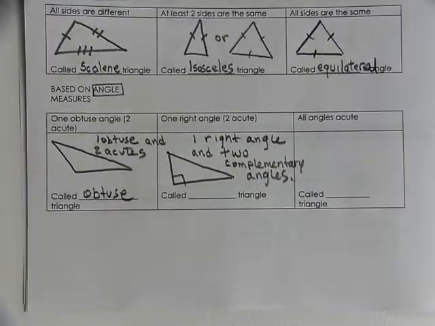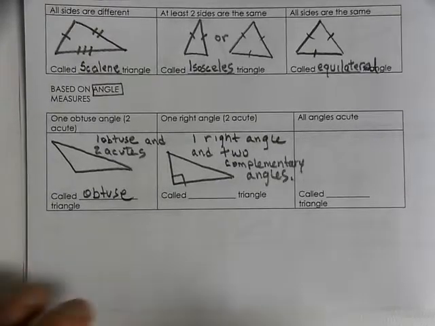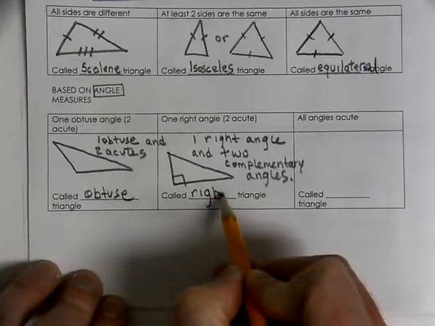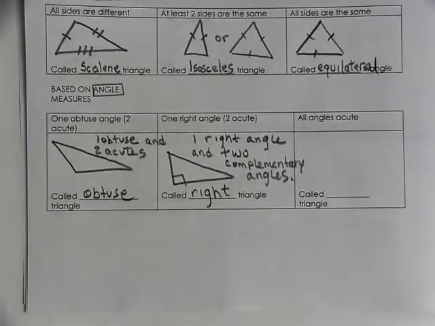That means two angles that add up to 90 degrees. This will be called a right triangle because it has one right angle.